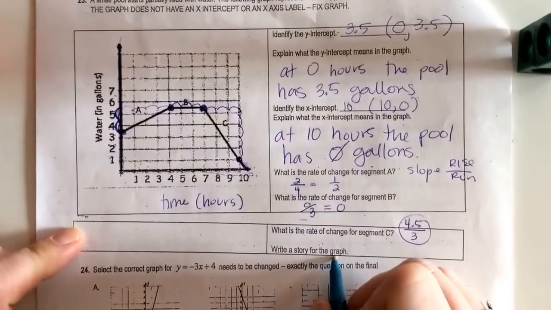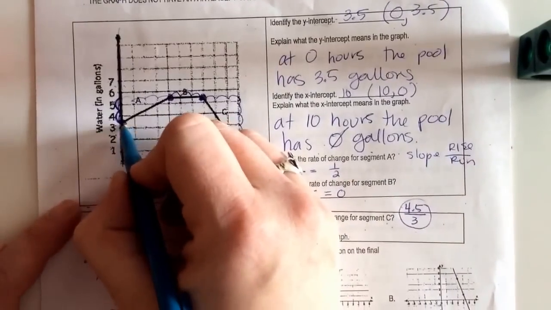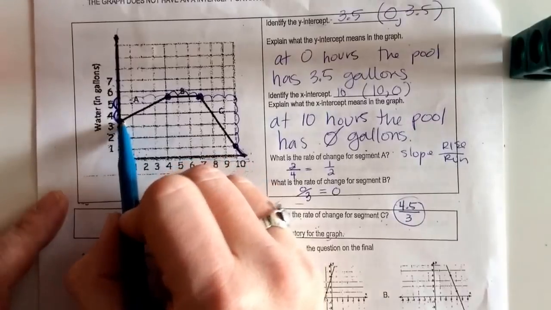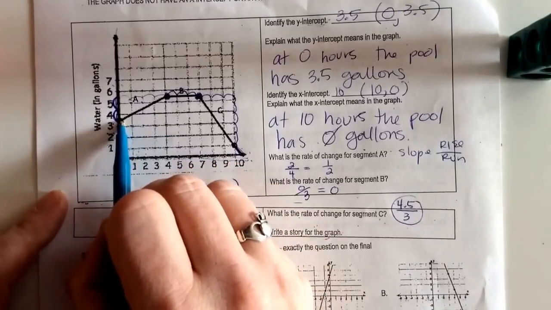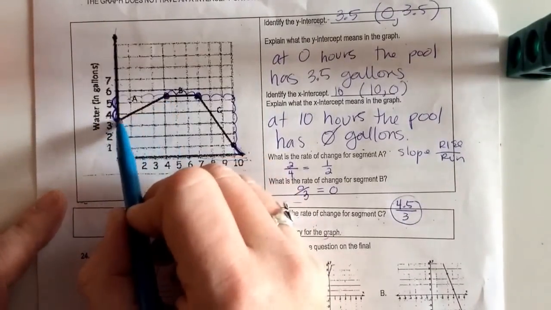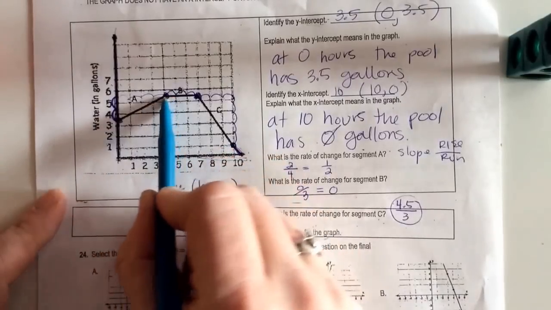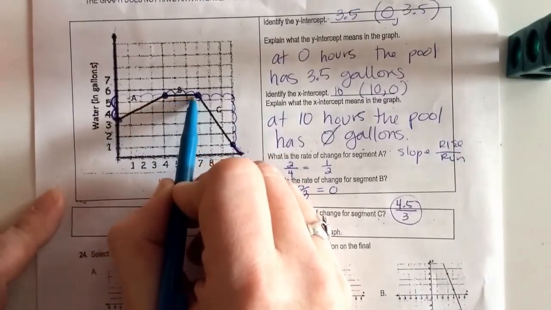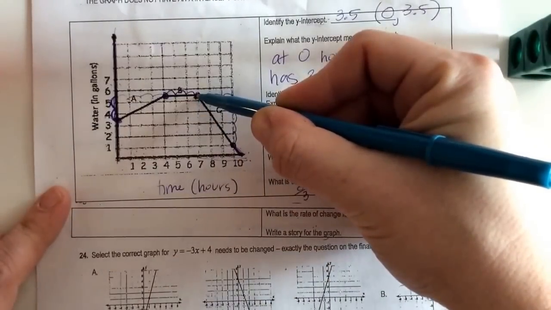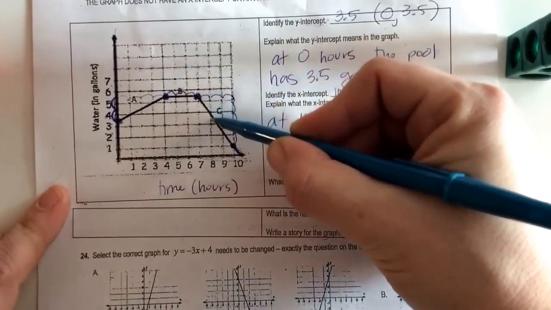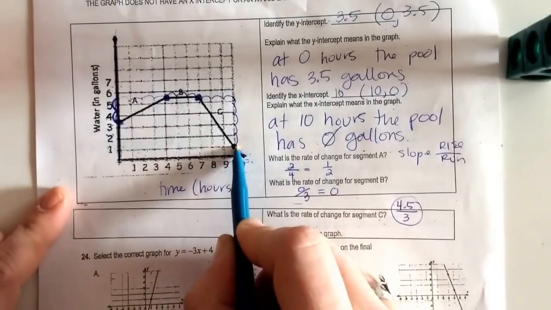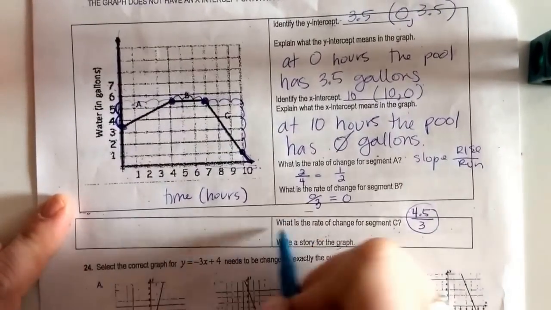Or write a story for the graph. There's not a lot of room, but you could say the pool starts at 3.5 gallons, and in 4 hours it rises to 5.5. The next 3 hours it stays the same, and then the next 3 hours it decreases quickly. And so you'd write that out.